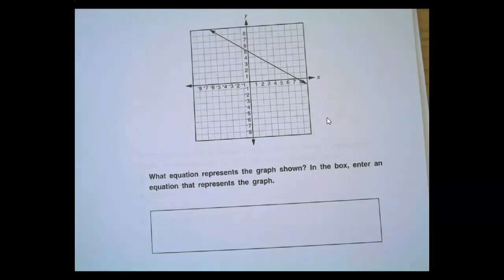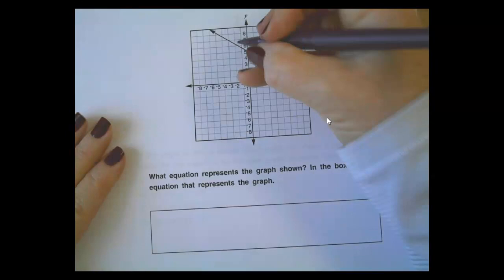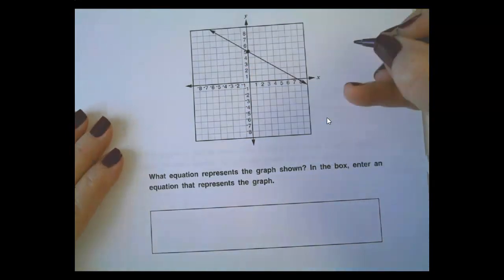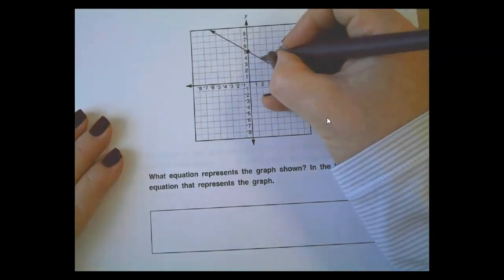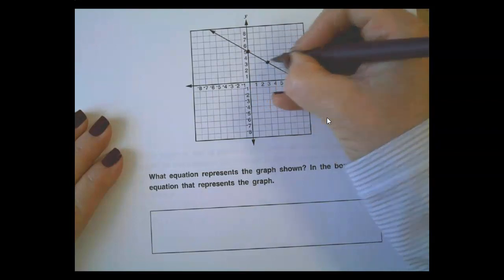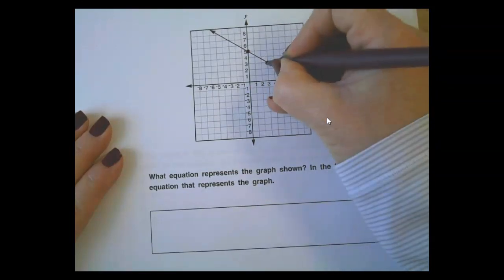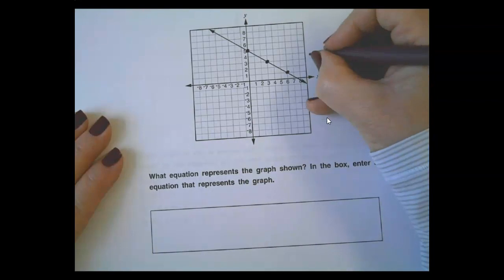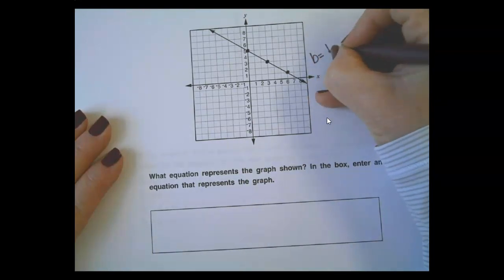All right. This one you guys should know like the back of your hands. This should not even be a problem. So here we go. Okay, so here's my y-intercept. I'm going to follow this to find another exact point. I see one here or here. I'm going to use the closer one. So my y-intercept is a positive 5.